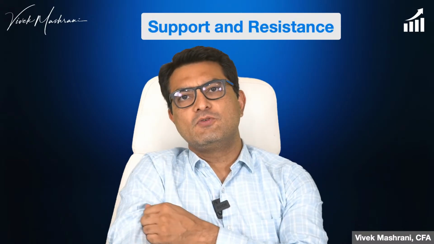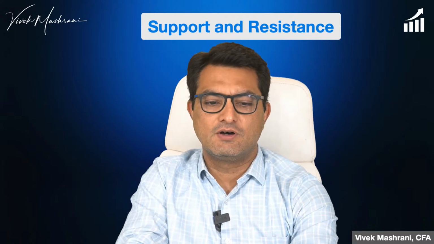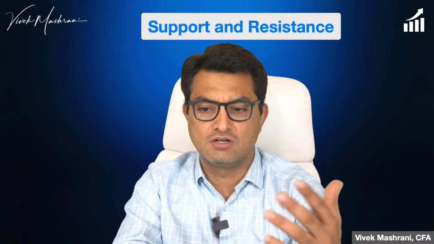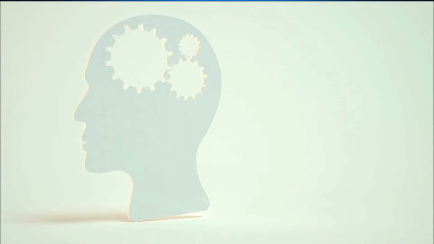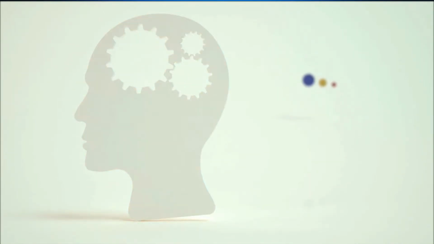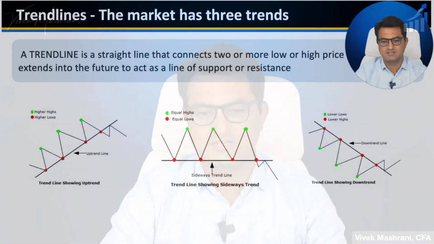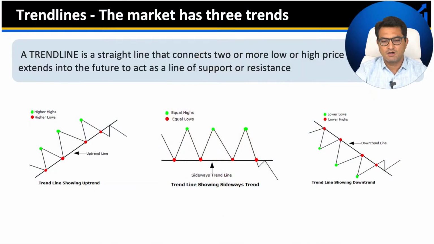Now the next concept we will learn is the concept of support and resistance, and then we will also learn the concept of Dow theory and how it works. Support and resistance captures the market psychology. It's just like understanding the demand and supply of things, and where this supply is concentrated, where this demand is concentrated. We'll learn that in a very simple way with very powerful examples. So let's go around this and try to decipher.